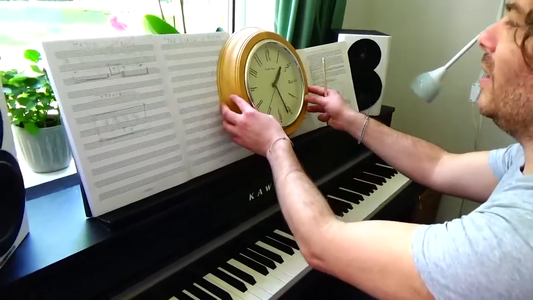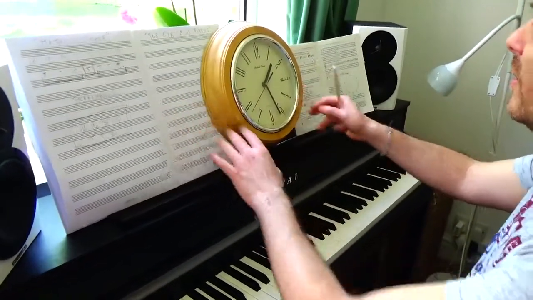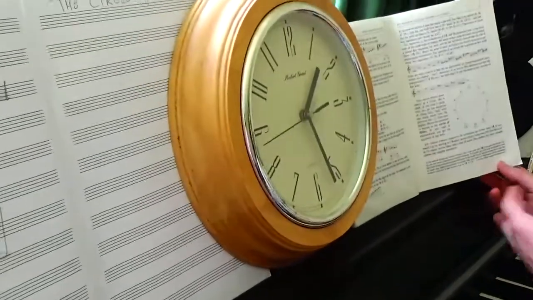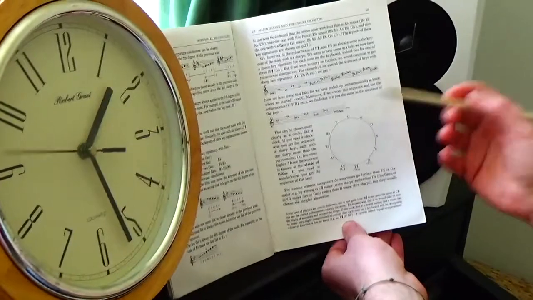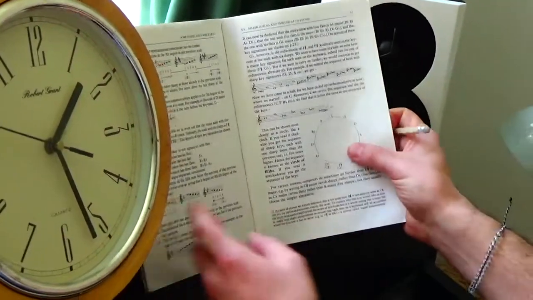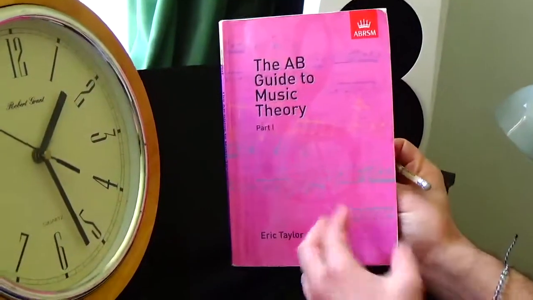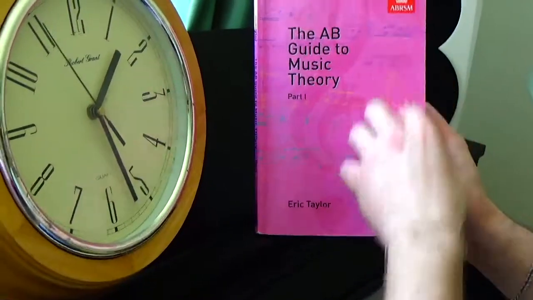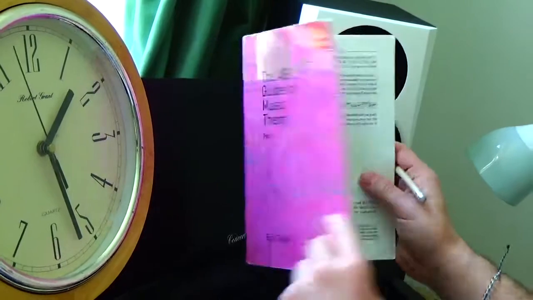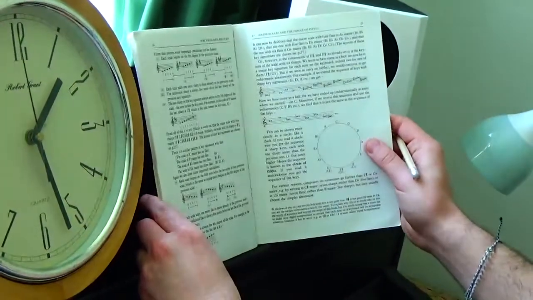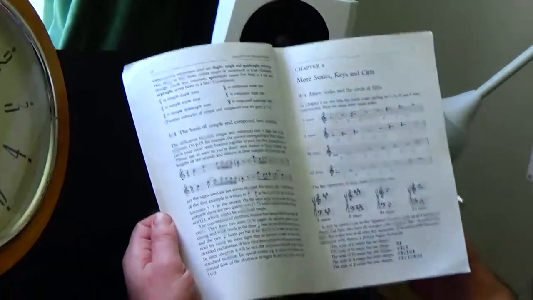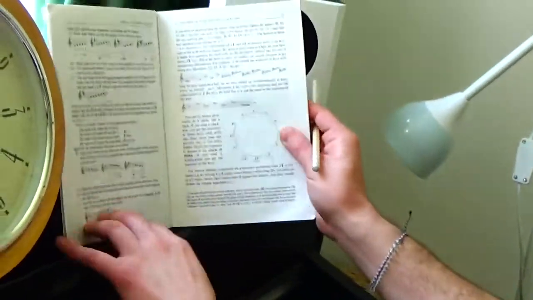But let's now try to understand why we can use the clock to explain the circle of fifths. The circle of fifths, same as is printed in many theory books. For example, I'm using the one that is usually used to study music theory according to the ABRSM system. This is part 1. The circle of fifths is explained in chapter 4. So this is the circle of fifths.